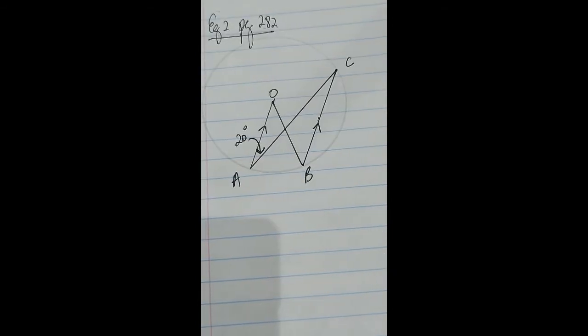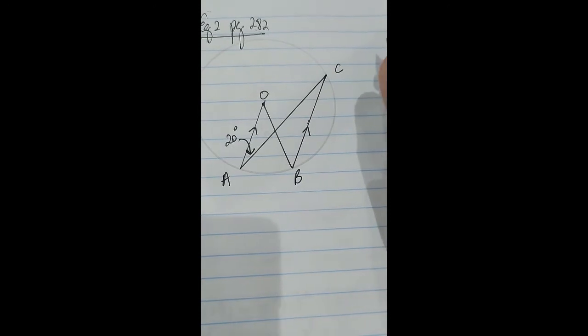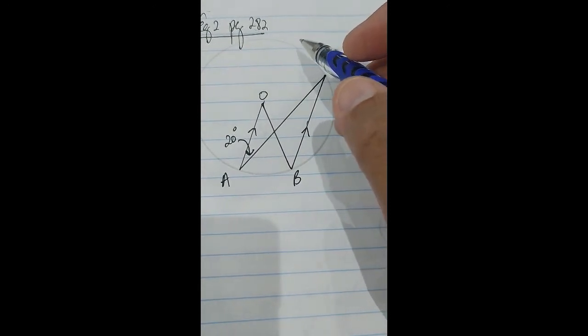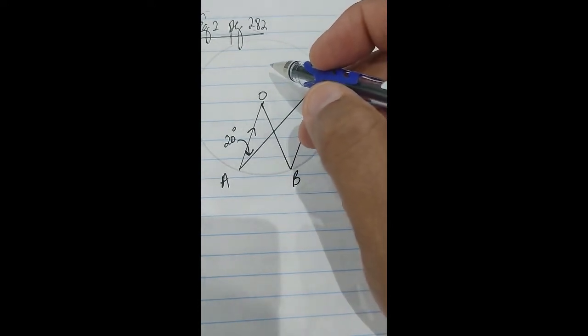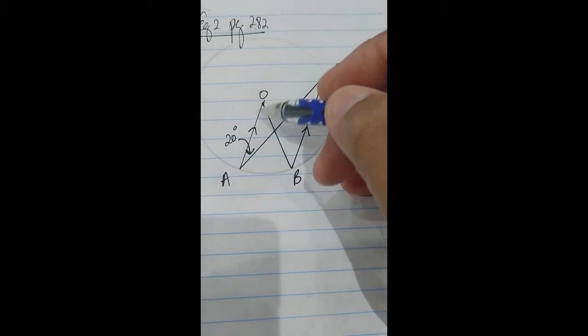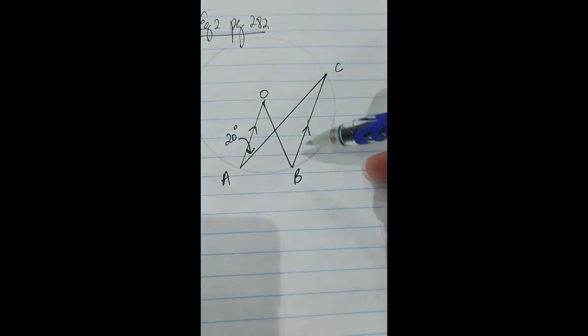Okay, so now we're looking at example 2 on page 282. We are given a circle with center O, with points A, B, and C on the circumference. Then we are told that OA is parallel to BC.